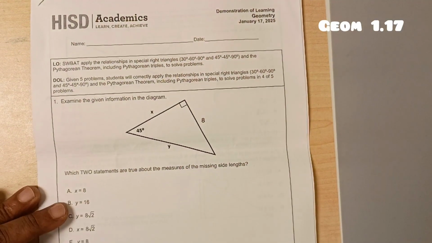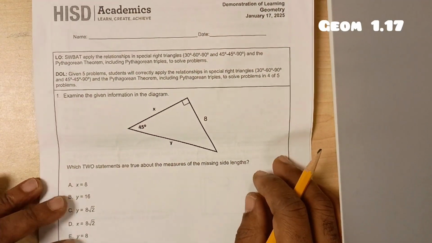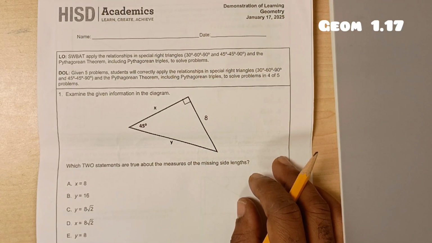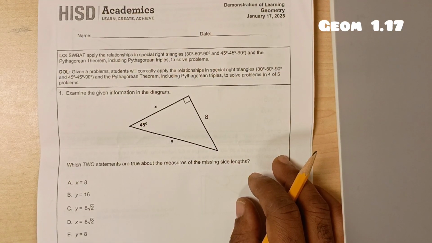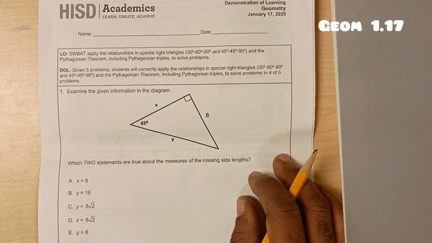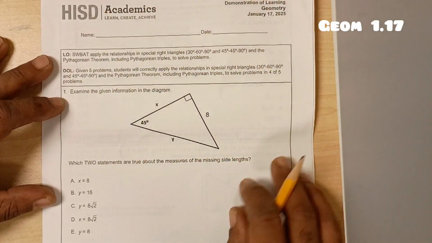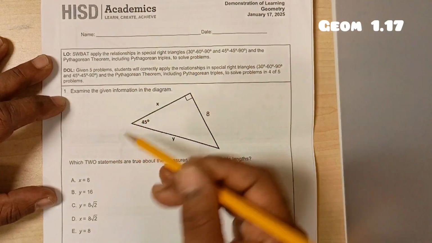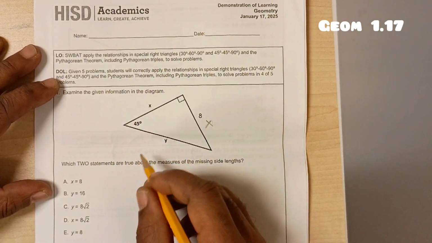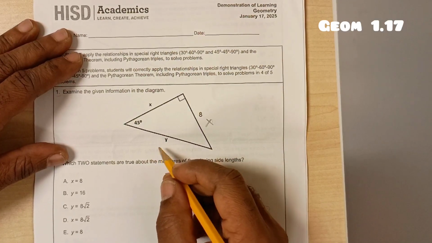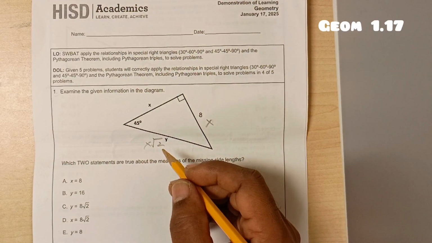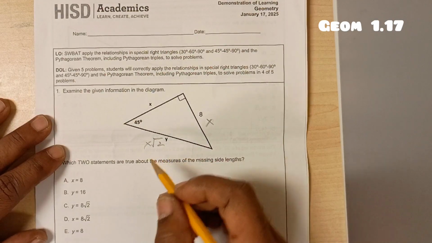We're now looking at January 17th work on special triangles, special triangles. Okay, so we label things. 45, it's x, and what? X times the square root of 2, x times the square root of 2. What is x equal to? X is equal to 8.